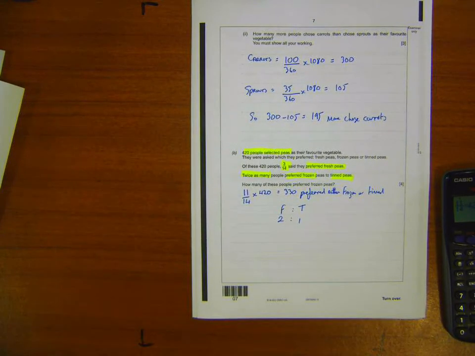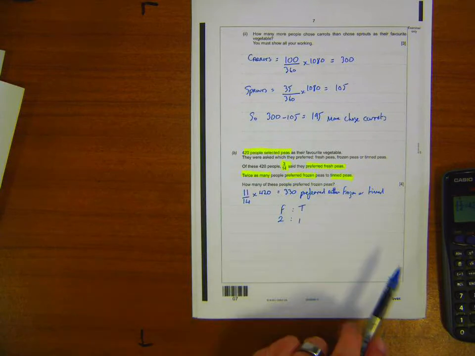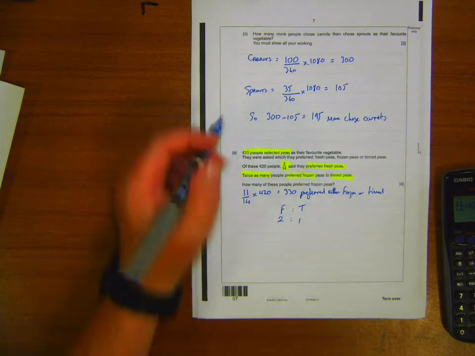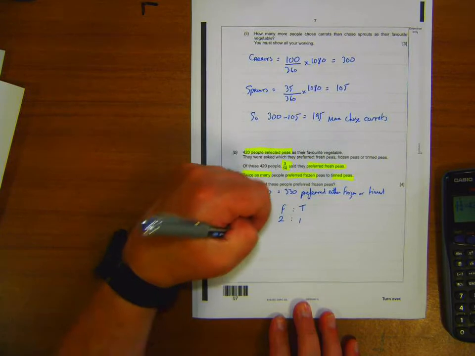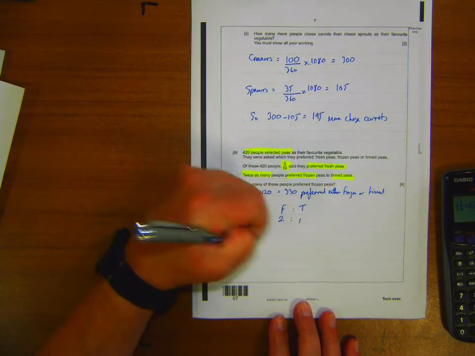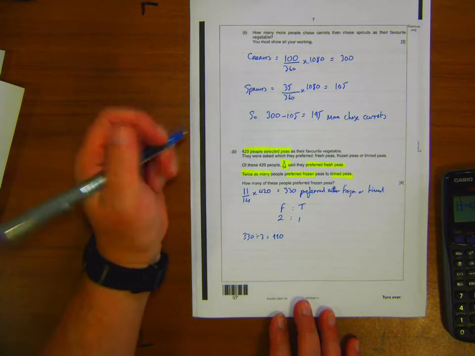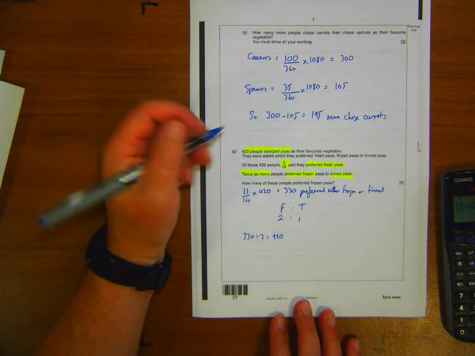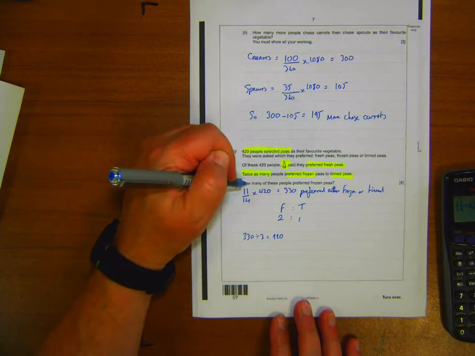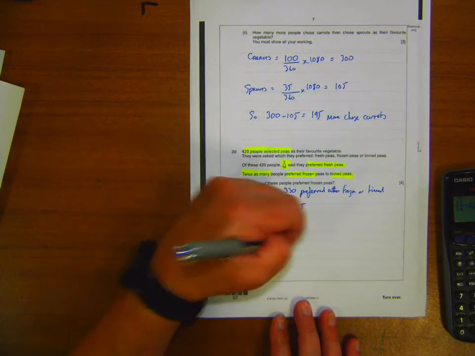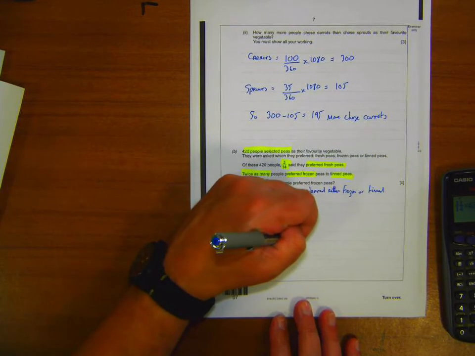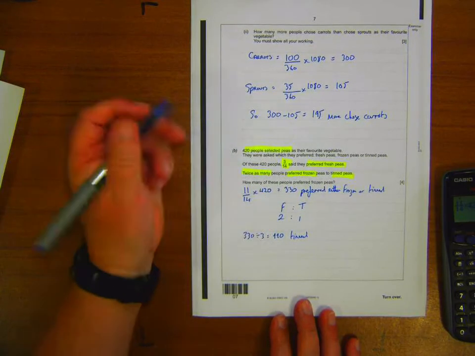Then you have to divide it by 3. So 330 divided by 3 is 110. Twice as many people preferred frozen, so that's tinned. So frozen will be 220.